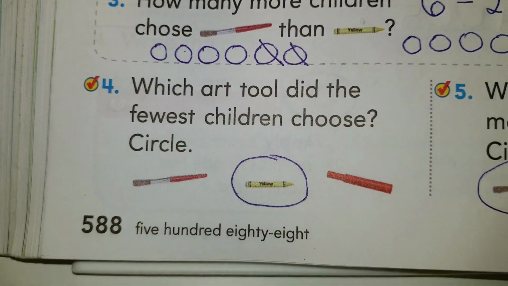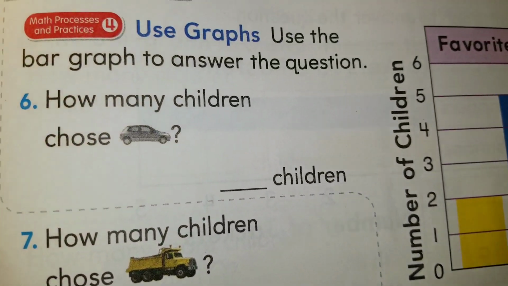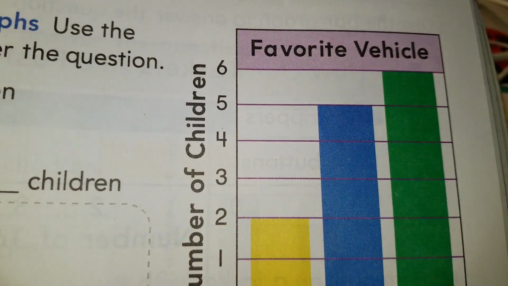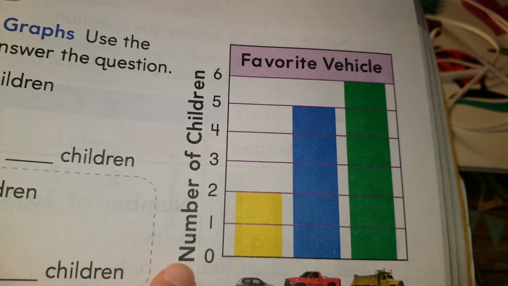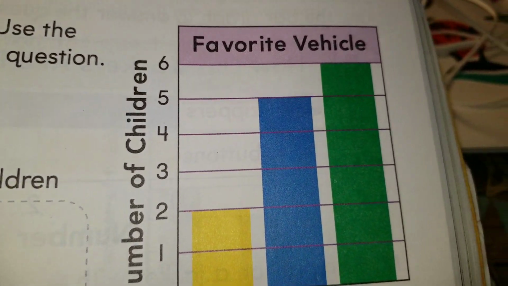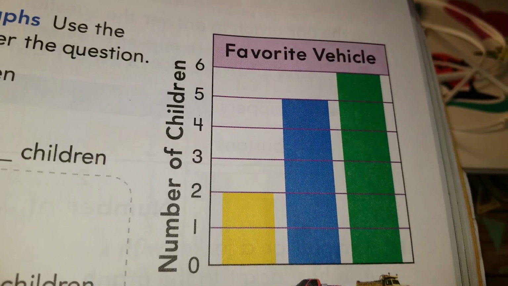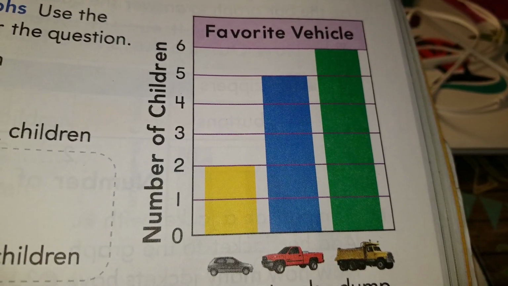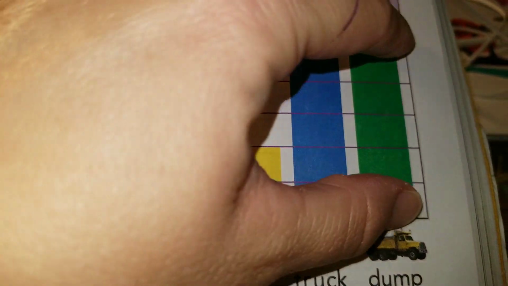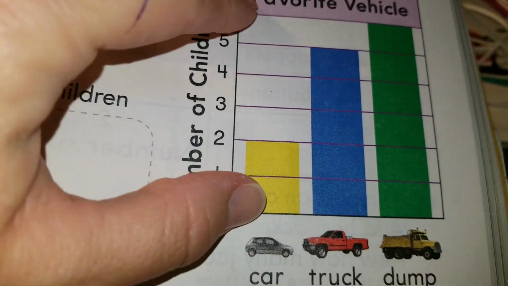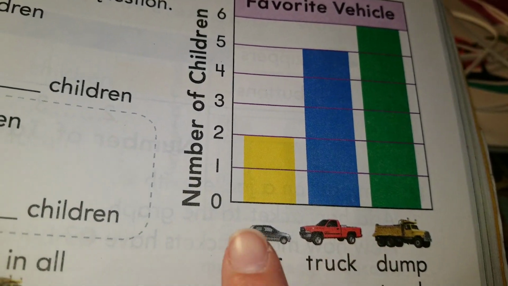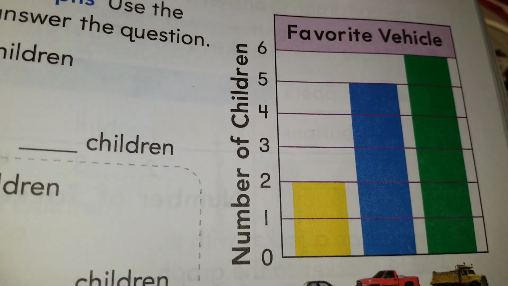Now, we're leaving page 588, and we are moving down to our next bar graph. And here we have our favorite vehicle. Favorite vehicle. And here you can see, boys and girls, that this bar graph, it's not horizontal, right? This is a vertical bar graph. And I want you to look at it because the bars are not lying down, right? The bars are going up from the pictures. The pictures are at the bottom, and then the bars are going up.